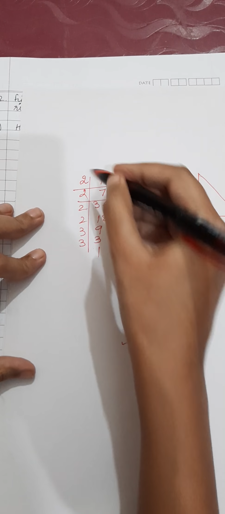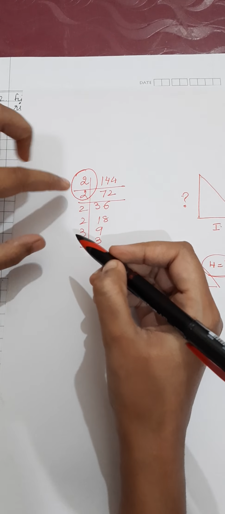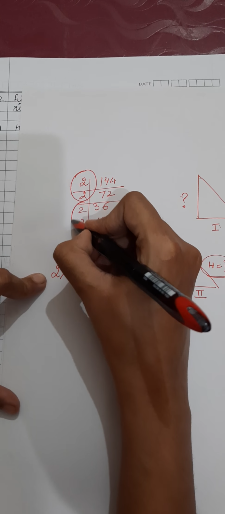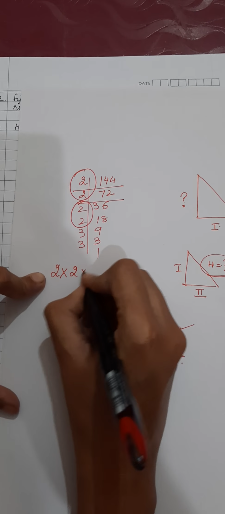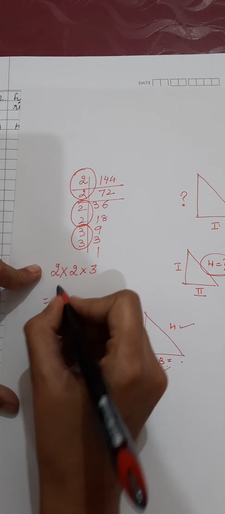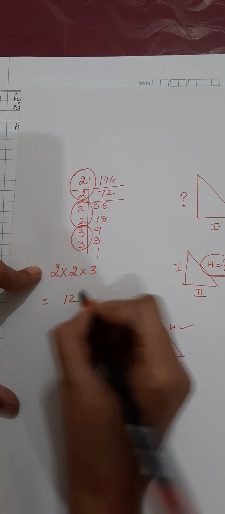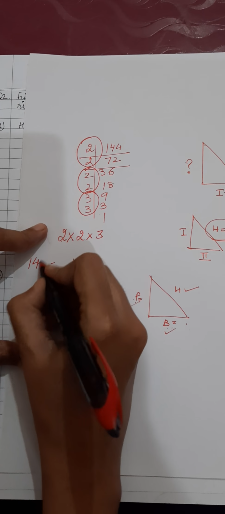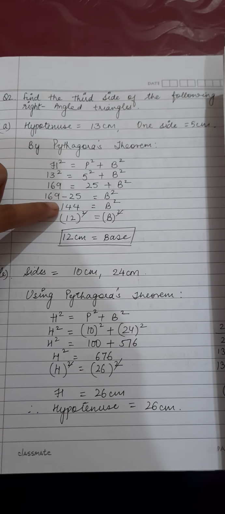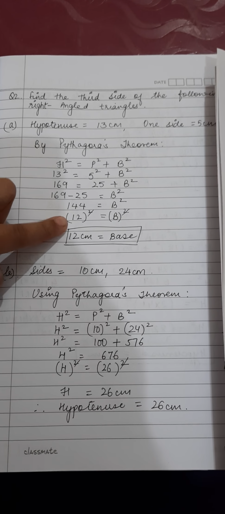Now what you will do, you are going to make pairs. 2 is making one pair, write one time. Then again this 2 is making a pair, write this 2 again. And this 3 is making a pair, so write here 3. 2 2s are 4, 4 3s are 12. So this means 144 is the square of 12. Okay, so here I have written 144 is the square of 12.